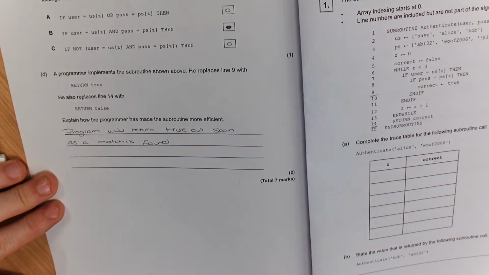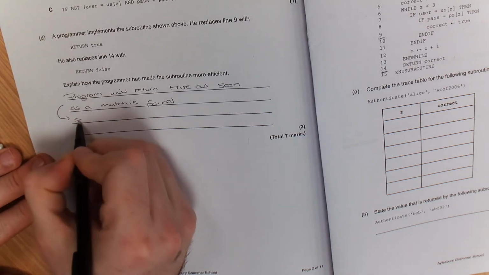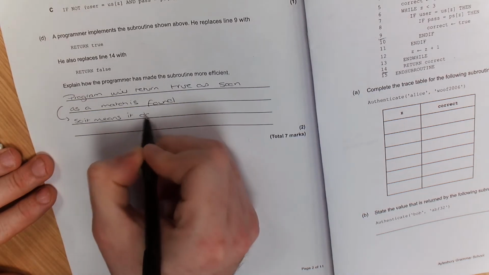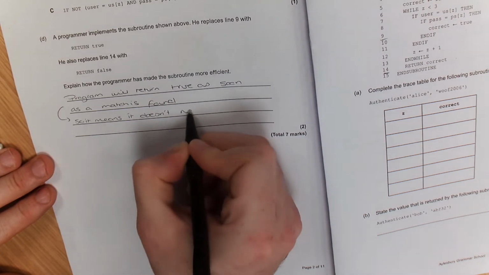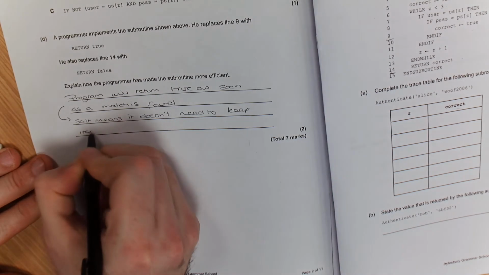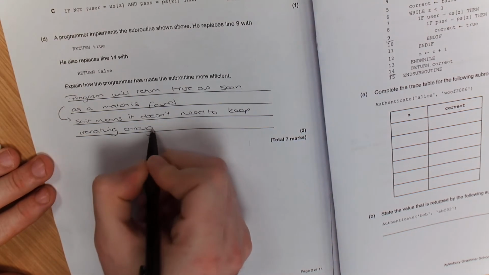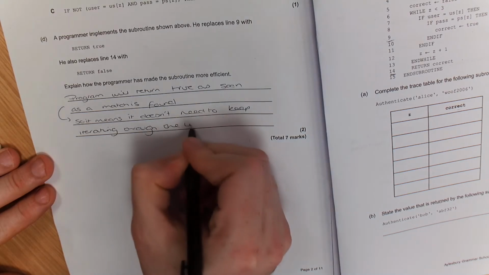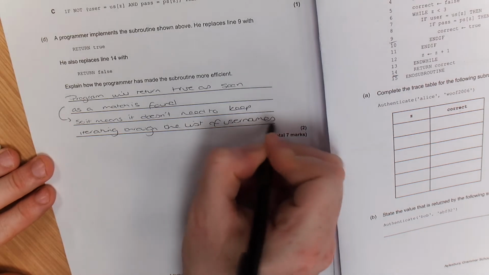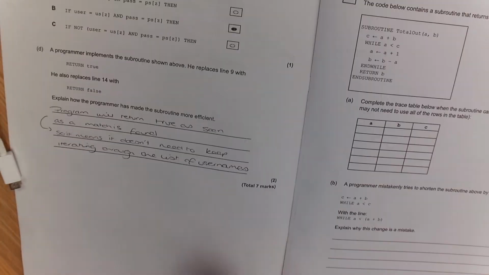So that's one mark. But then your follow-up point is, it doesn't need to keep iterating through the list of usernames. As soon as you return something, it stops you from having to keep going through that list, all right?